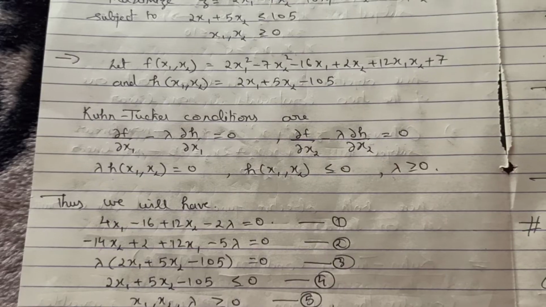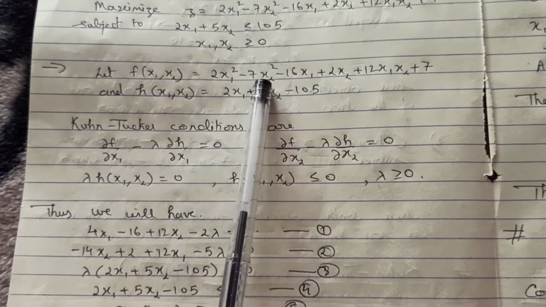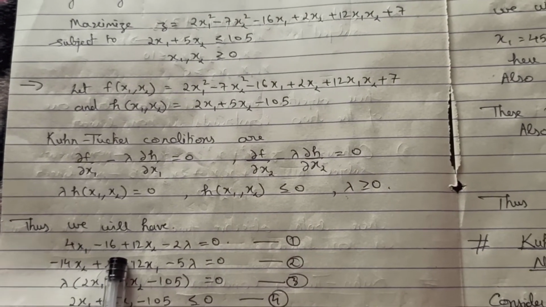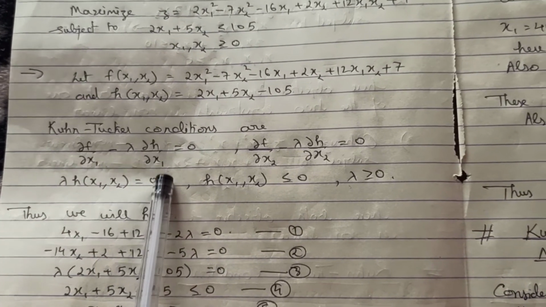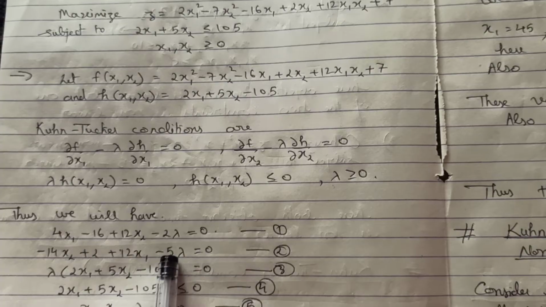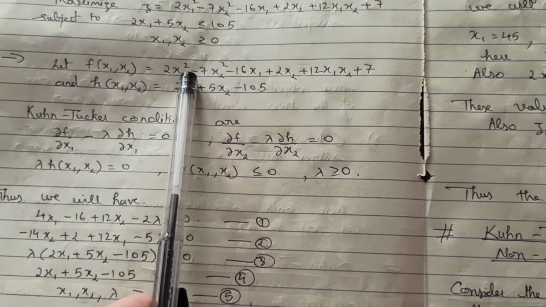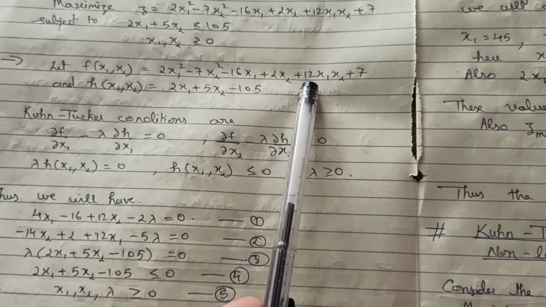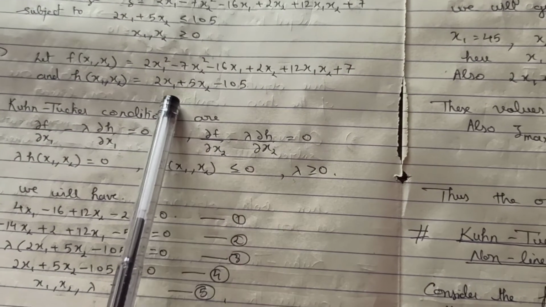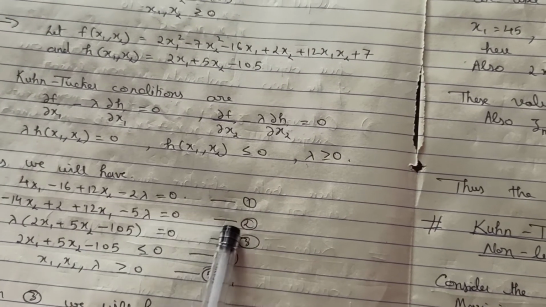So if we substitute all things here, we will partially differentiate f with respect to x1. What we will have is 4x1, the x2 square term becomes 0, minus 16 plus 12x2, right? 4x1 minus 16 plus 12x2. And h differentiated with respect to x1 gives 2, so minus 2 lambda, right? So we got the first equation. Second equation, we differentiate f with respect to x2. So we will have minus 14x2 plus 2 plus 12x1. Now h with respect to x2 gives 5, so minus 5 lambda equals 0. This is our first equation, and this is our second equation.